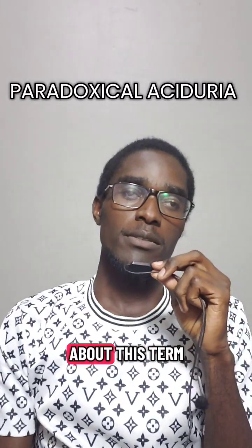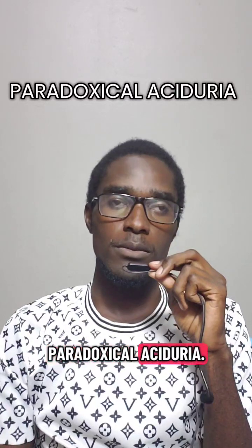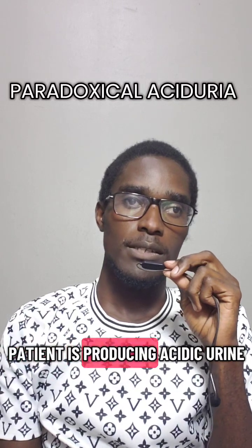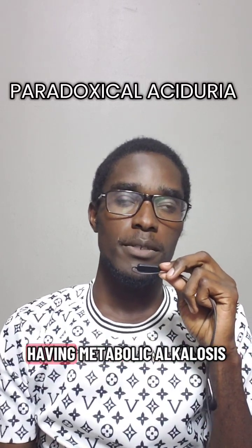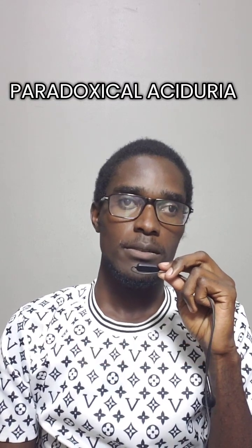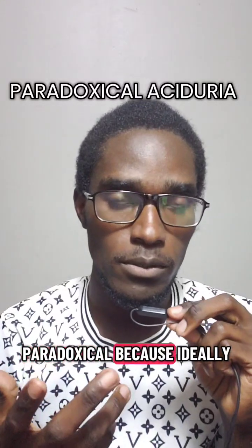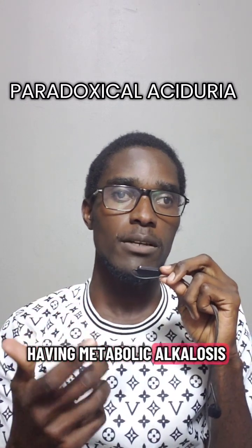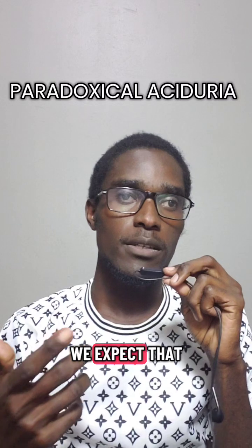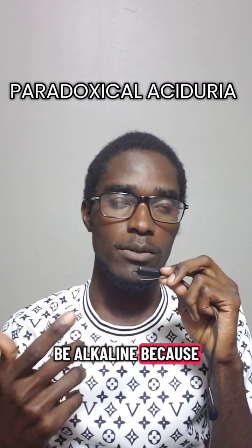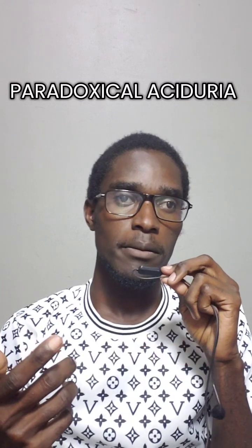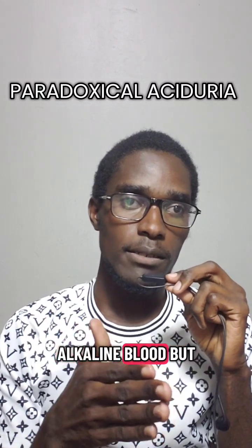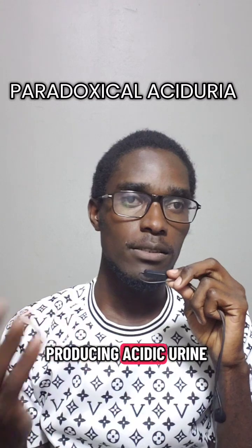Let's briefly talk about this term, paradoxical aciduria. This is a condition where a patient is producing acidic urine, but they are having metabolic alkalosis. And it is paradoxical because ideally, if someone is having metabolic alkalosis, we expect that the urine will be alkaline because their blood is alkaline. But now this person is having alkaline blood but producing acidic urine.